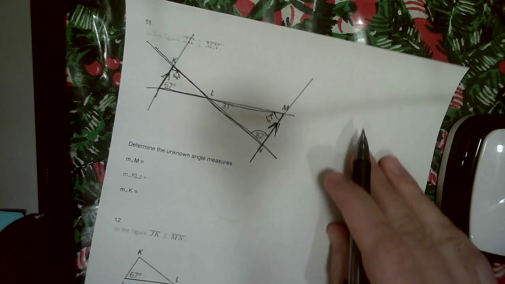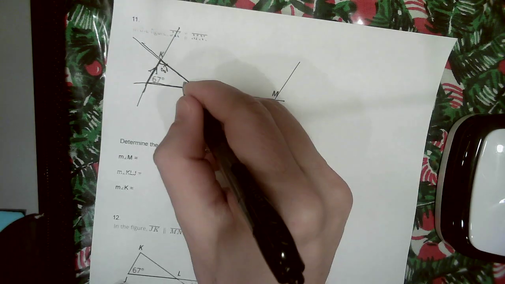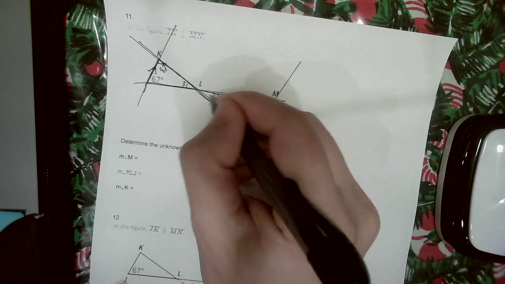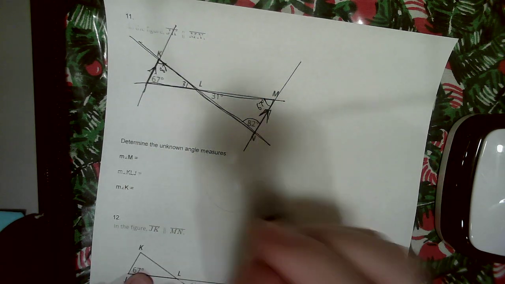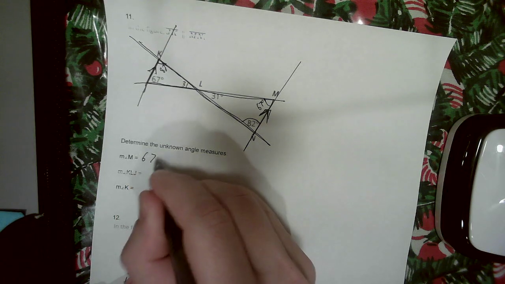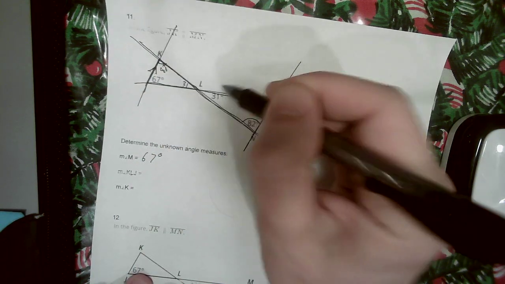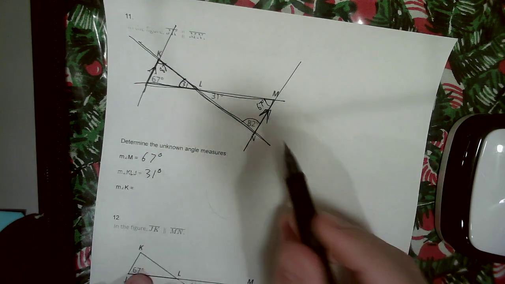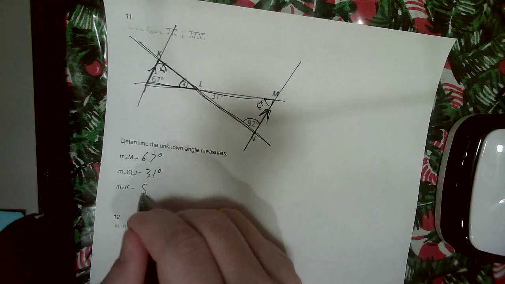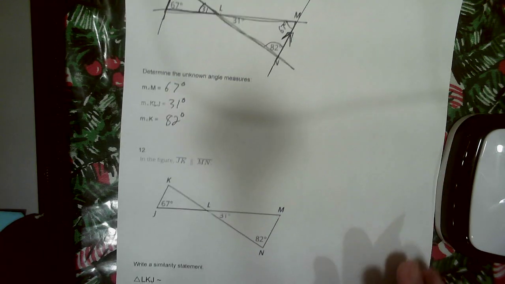All right. Last thing, remember these angles like that problem we had before. This is vertical angles. Okay, so now let's label this. Angle M, 67 degrees. KLJ, this one, 31. Angle K, up here we had 82.